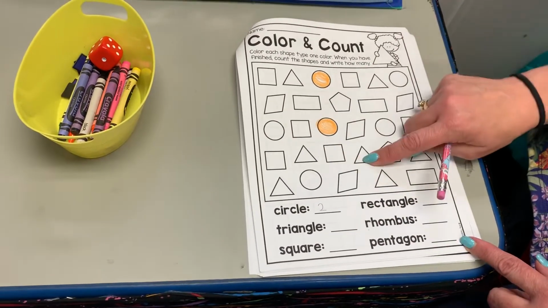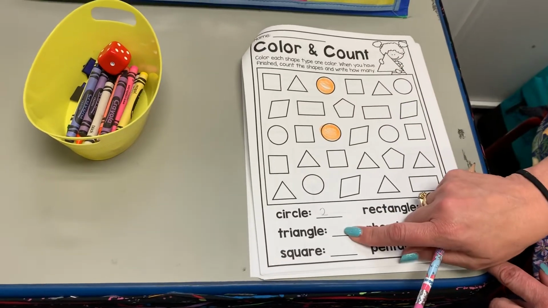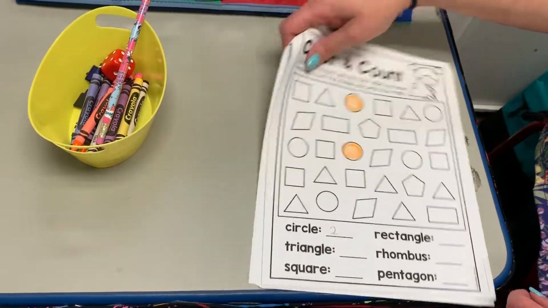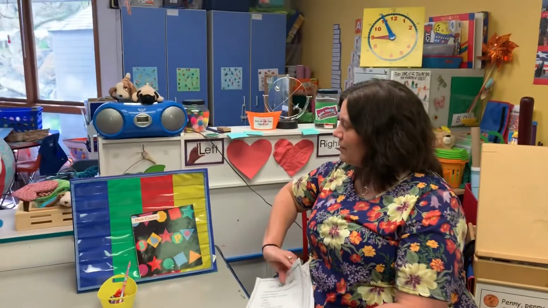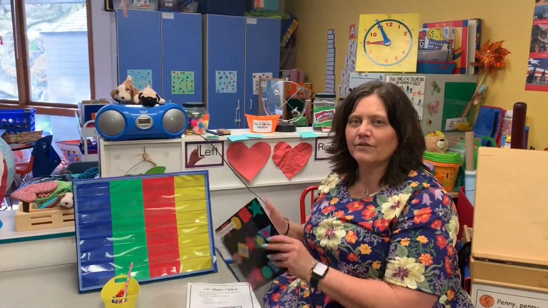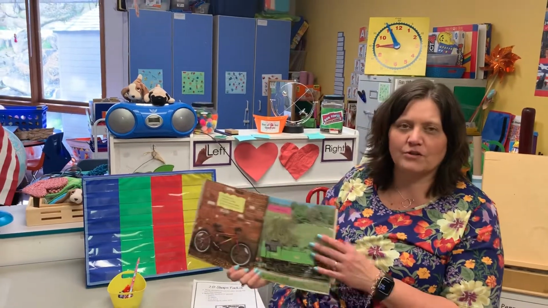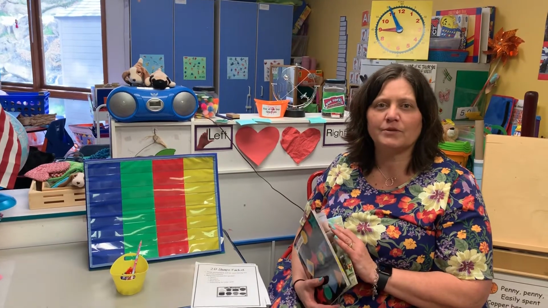Then you're going to color all the triangles. You're going to color them, count them, write the number. And that's our work for today. Finding shapes again. Keep going on those shape hunts, finding other things. Now that you can see from these pictures that were in here, you can even find shapes within shapes. The food you eat, look to see what shapes there are. The games you play, look to see what shapes are in there.